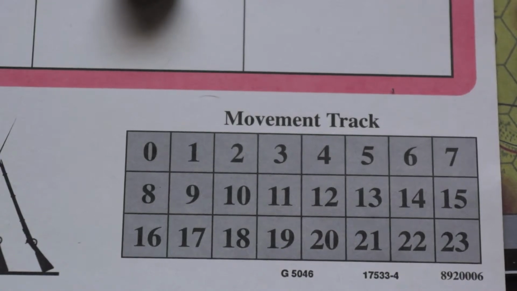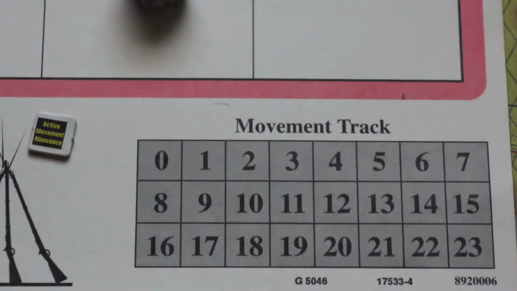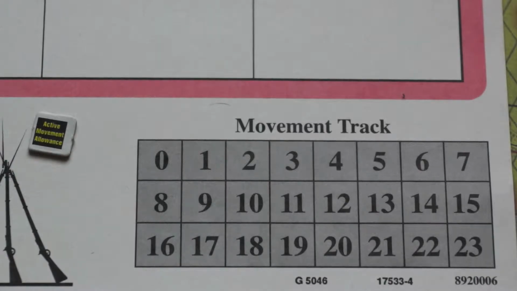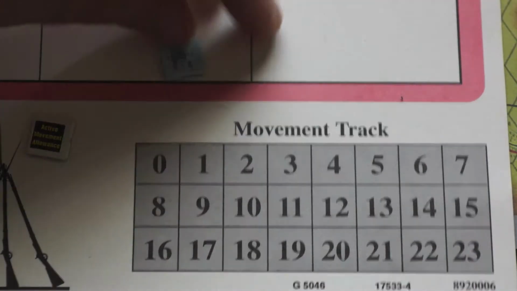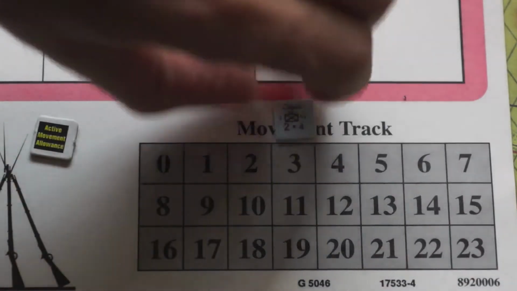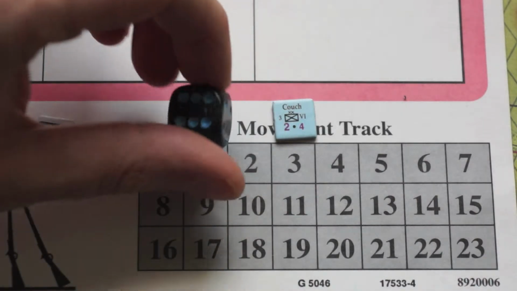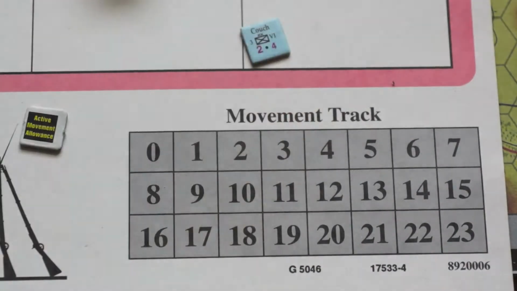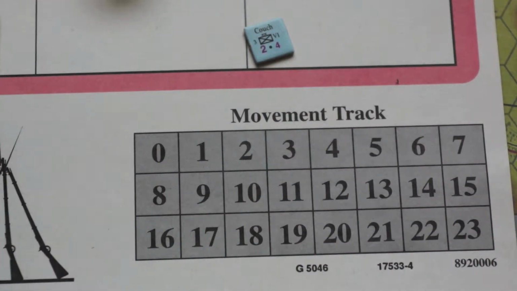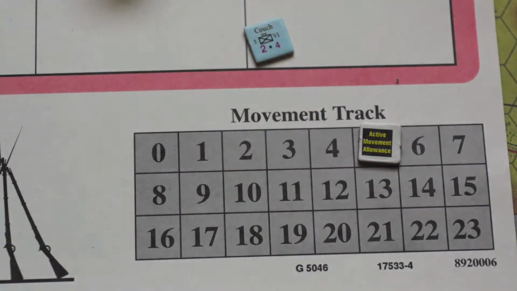So let's say that the Union player has the initiative. The player decides to activate these infantry units here. So what the player does is to roll one die. Let's say that the roll comes out 5. Then the player puts this counter, active movement allowance, on 5 to keep track of the movement.